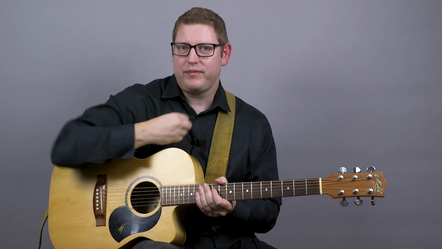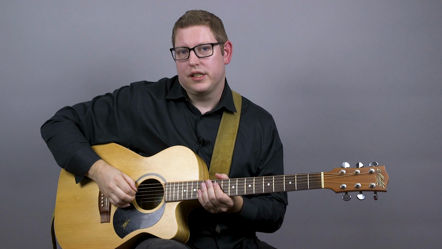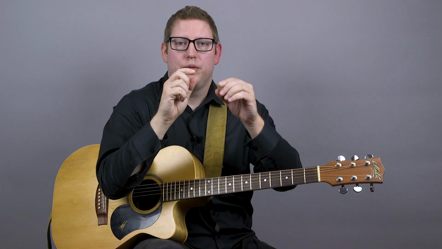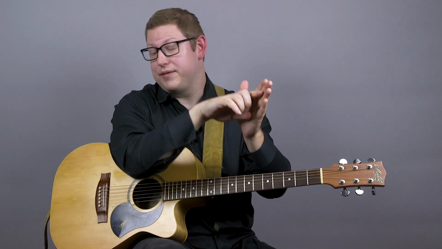Okay. Building off of economy of motion, the previous example was isolated to one string. What if you have to move between two different strings, whether adjacent or you have to string skip?